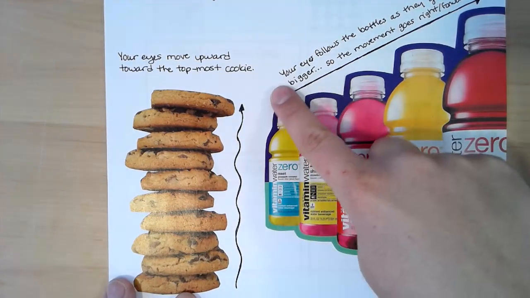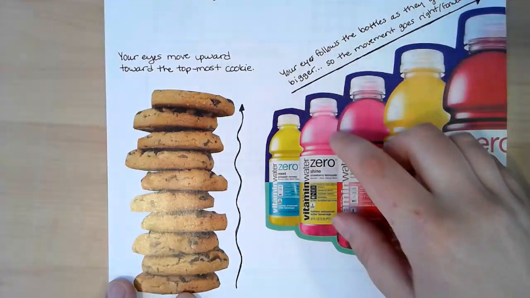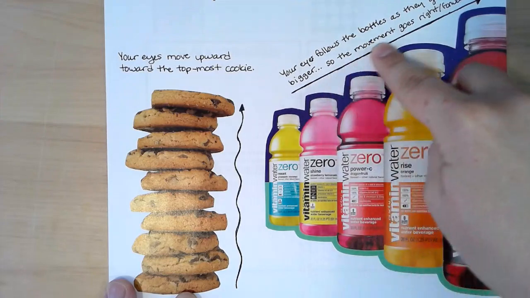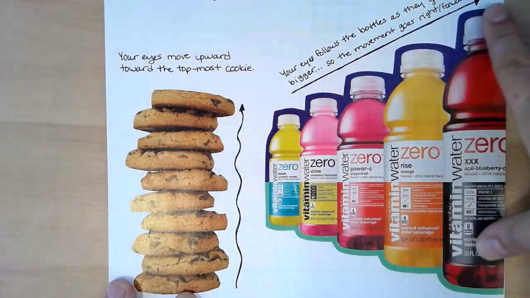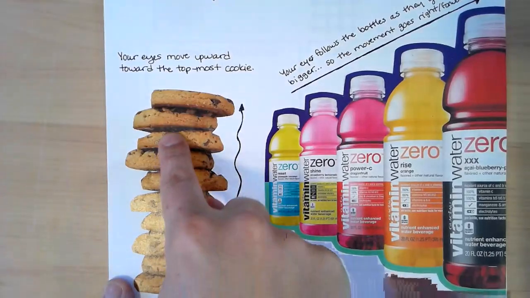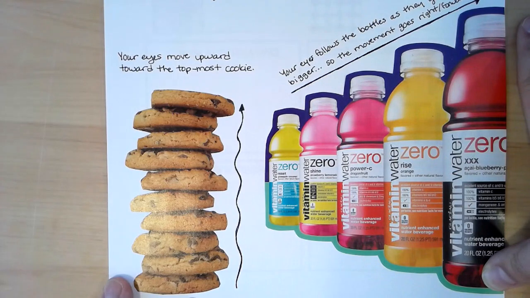Then we have right here with my bottles, my energy drink, my vitamin water stuff here. My eyes are following the bottles as they get bigger, so the movement goes right or goes forward. It's progressing this way. I kind of have like a flowing kind of thing because it kind of waves here, and this is sort of like a progressive as things get bigger and bigger and bigger.